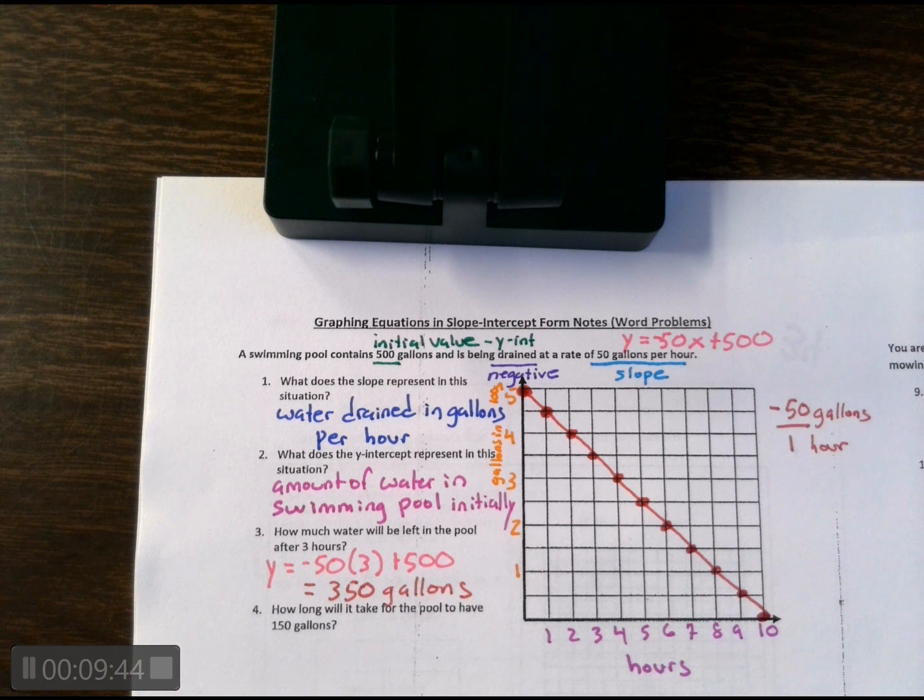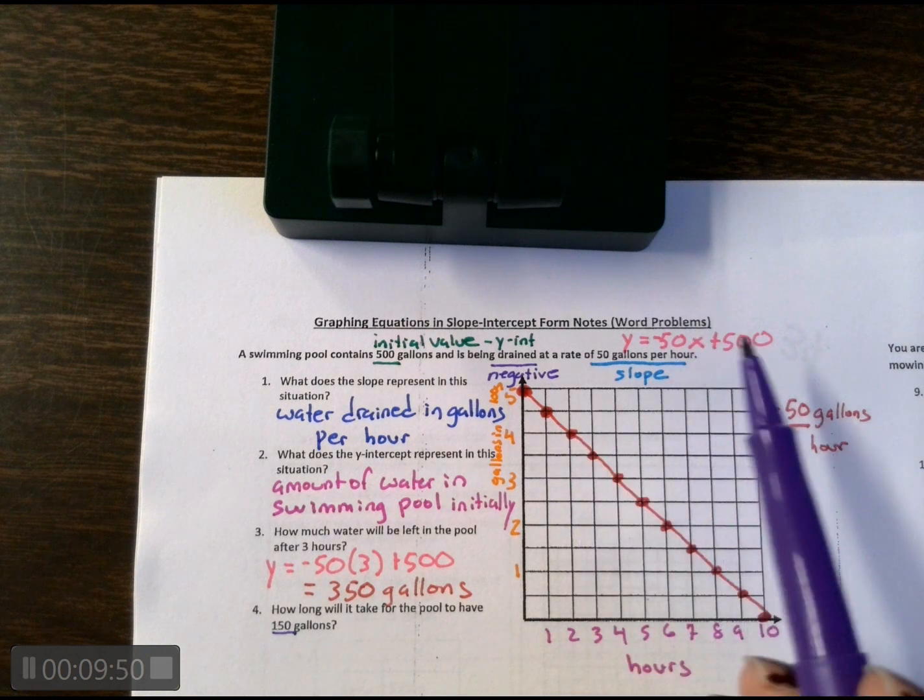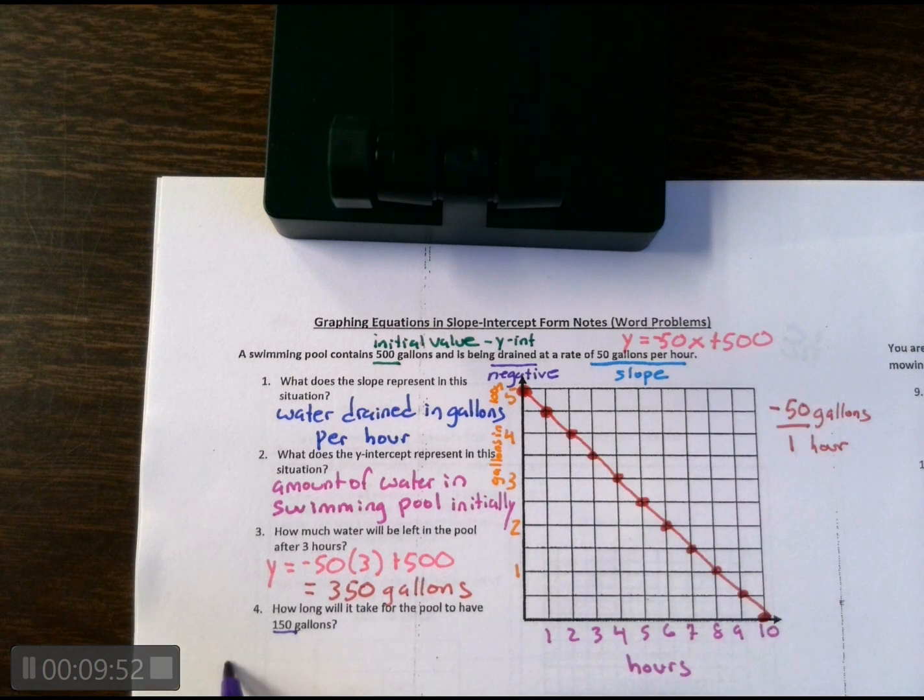So this time, we are going to set the 150 equal to negative 50x plus 500. And you can solve it just like that, or we can go to our graph, okay?